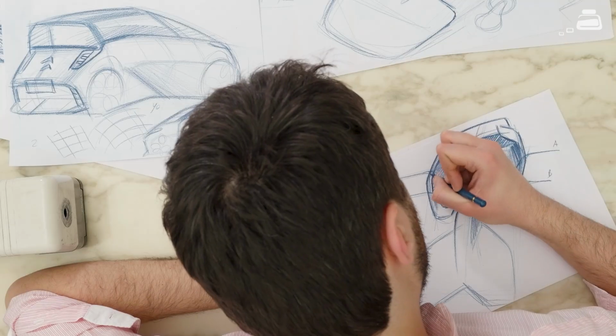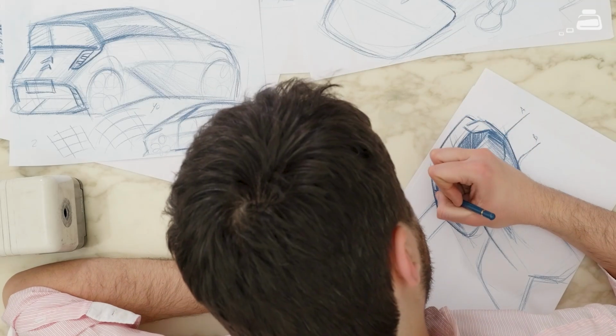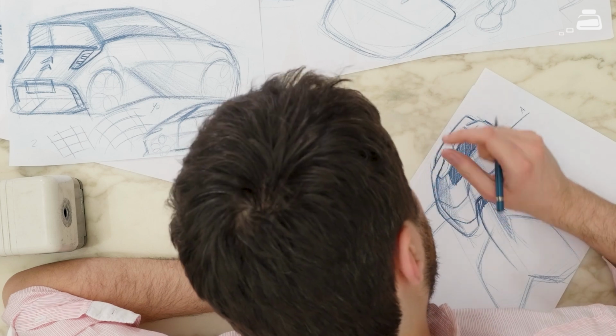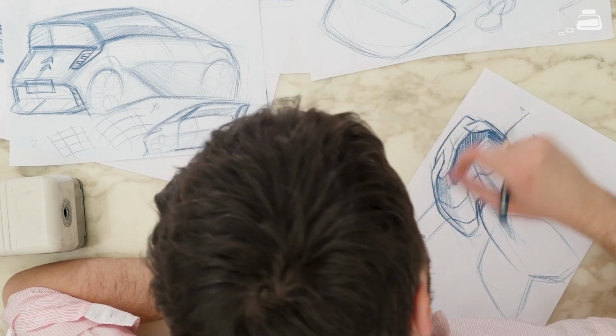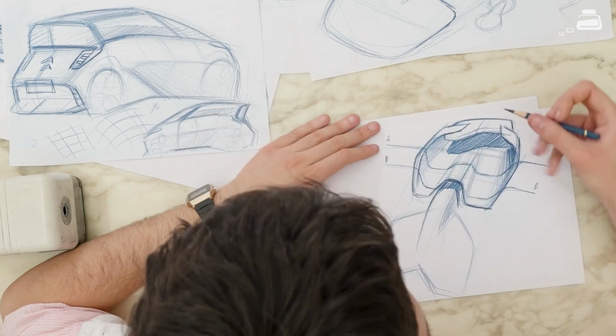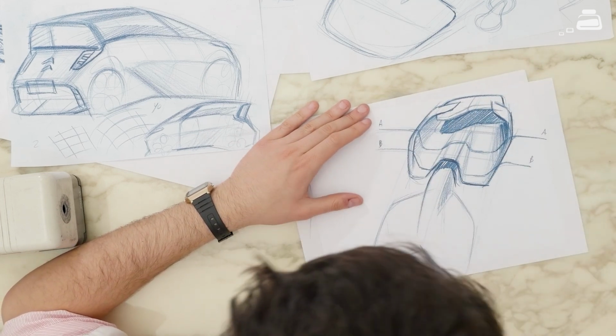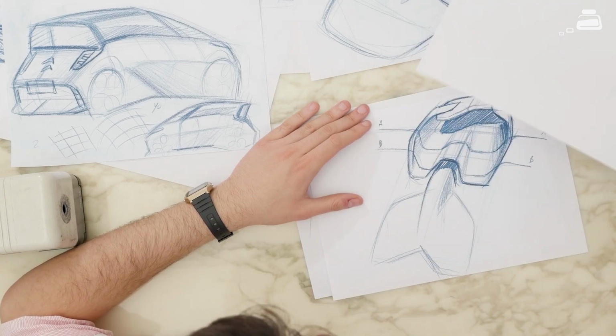you can always try to design the planes of each surface. So of course this now, the way I sketched it, is completely flat, so it seems like this.